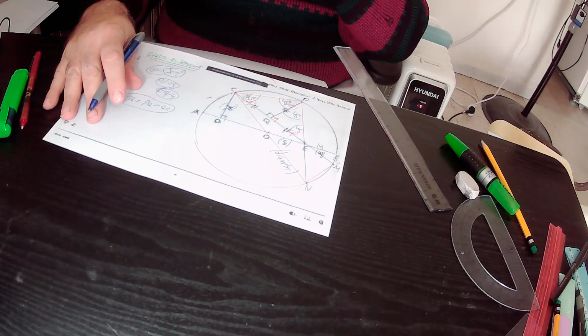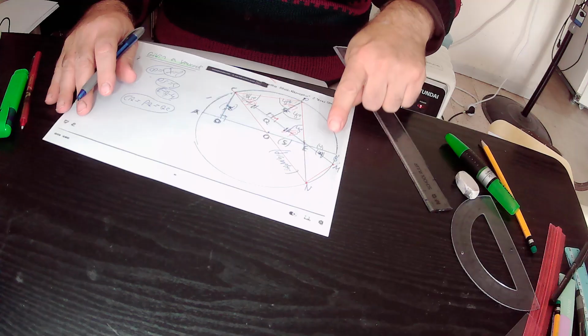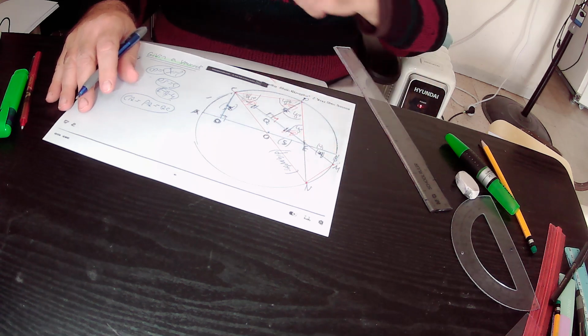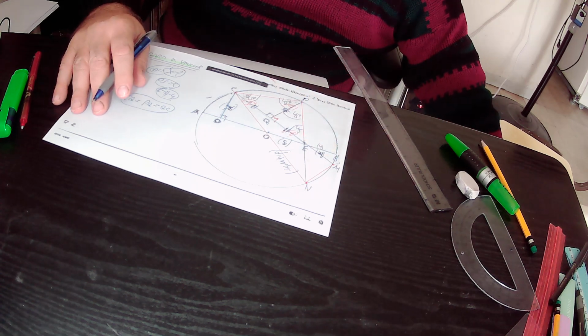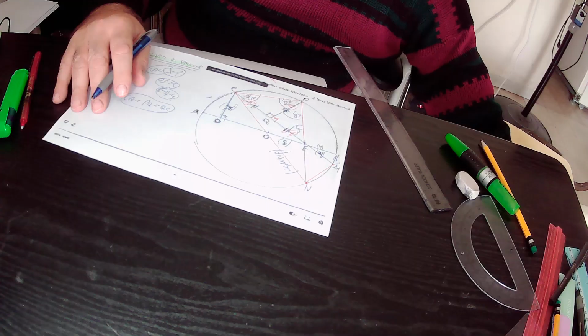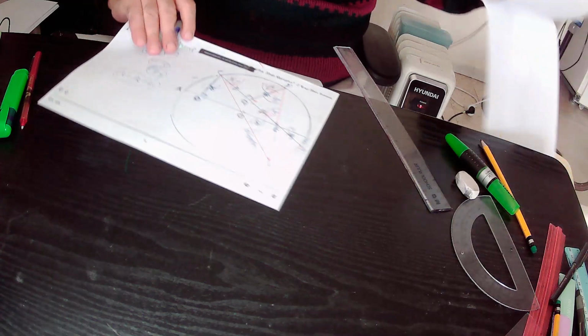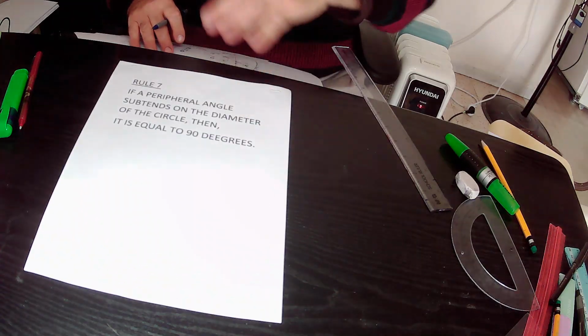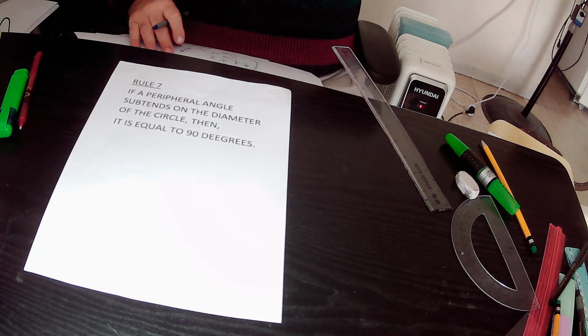Here we can implement the converse rule of rule 5, for this peripheral angle CMN. So let me recall quickly rule 7. Again, rule 7 is the converse rule of rule 5.